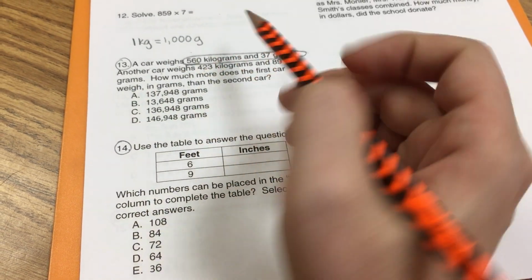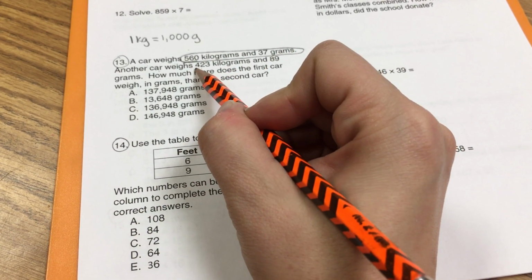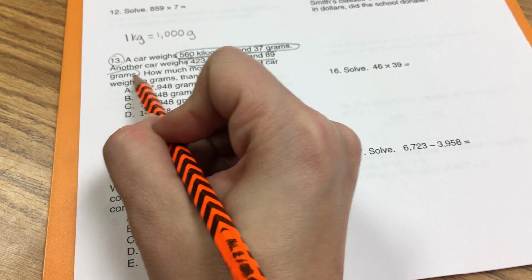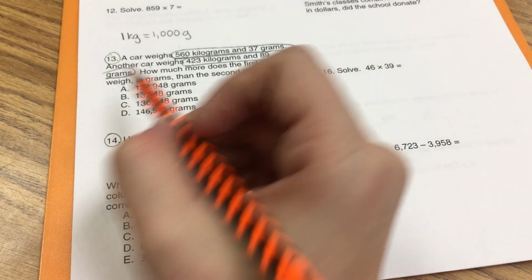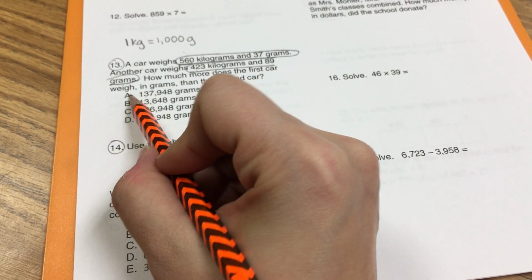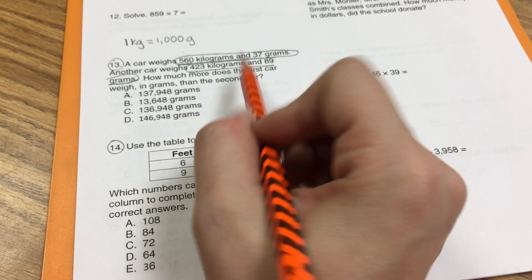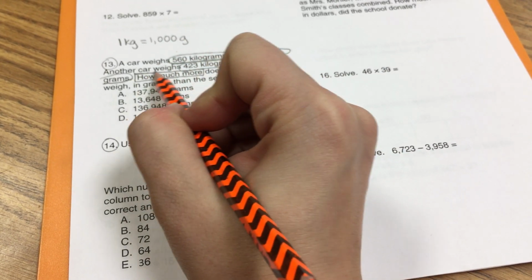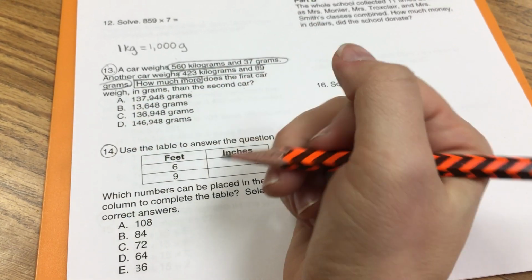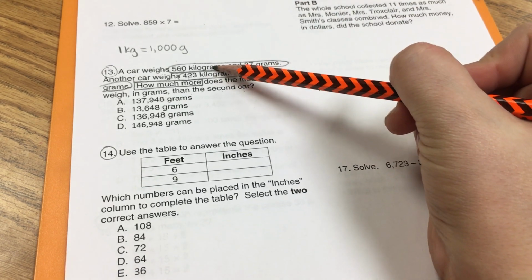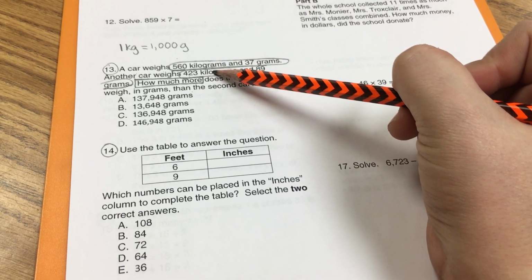Another car weighs 423 kilograms and 89 grams. So that's another number. It says, how much more does the first car weigh in grams than the second car? So here we have that keyword, how much more. And remember, this how much more tells me that I'm going to have to subtract. So I need to take both of these and subtract them.